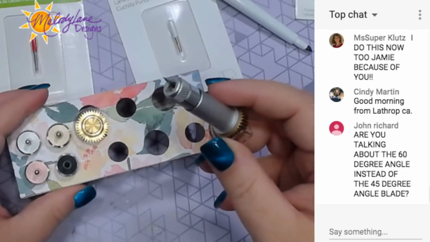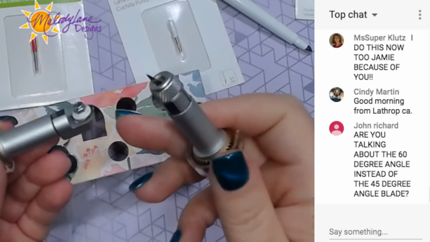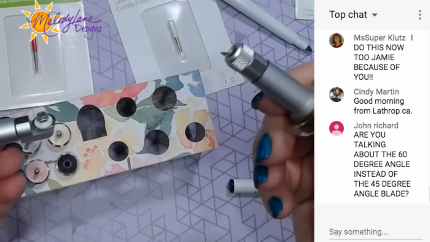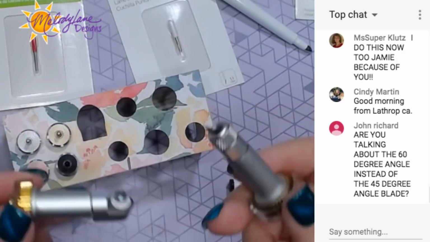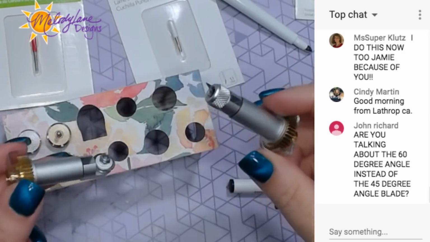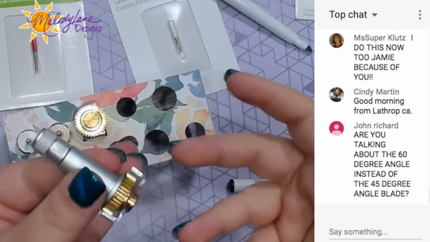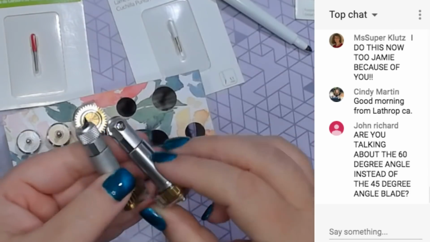I also get the question, can you exchange the tips for these? If I just get a knife blade, can I just order the replacement blade for the knife blade and put it on a different housing? The answer to that is no. You have to have a housing for each machine. For each blade, not machine.